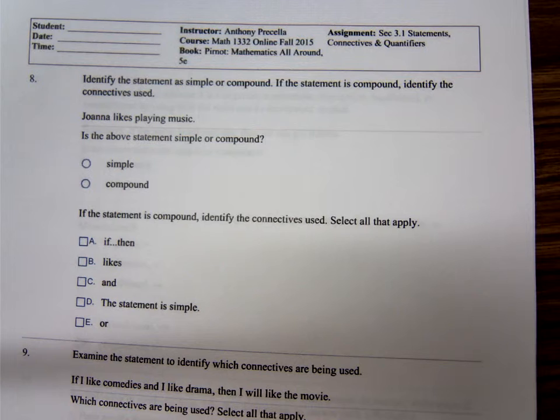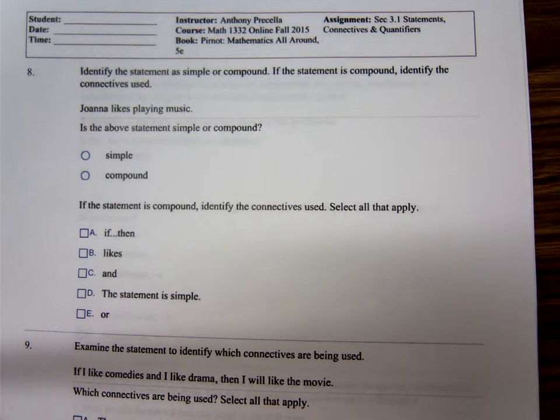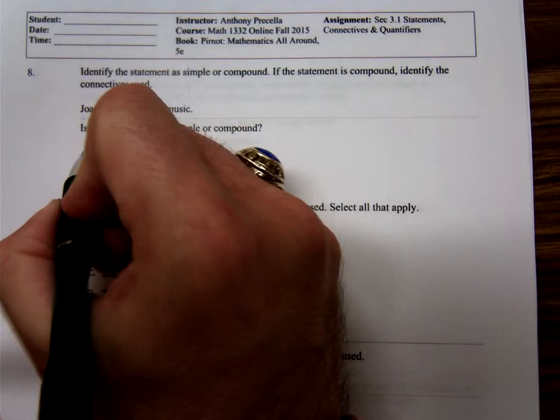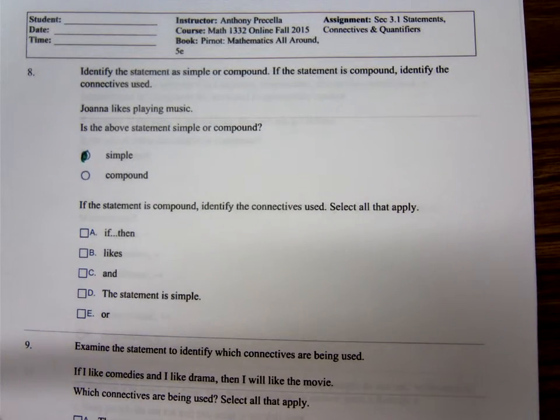Number 8. Same type of problem. Decide if it's simple or compound. If it's compound, identify the connectives. Joanna likes playing music. There's no and, or, if. This is simple. So no connectives.